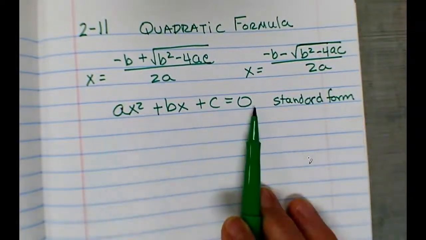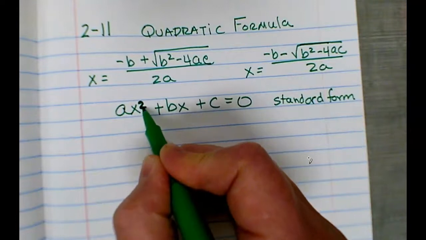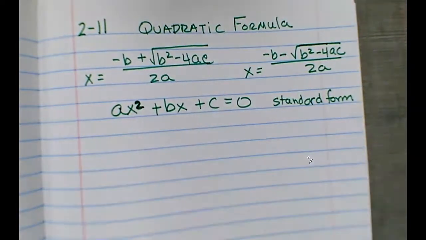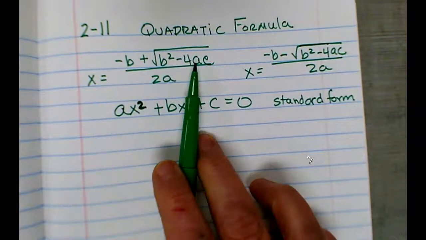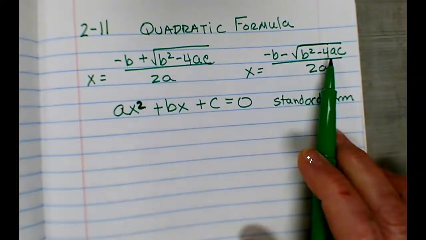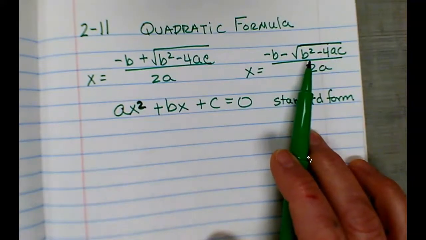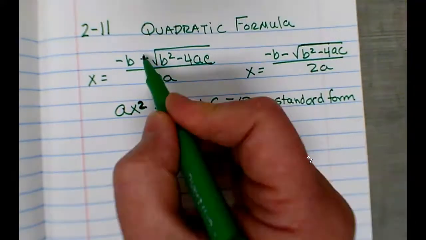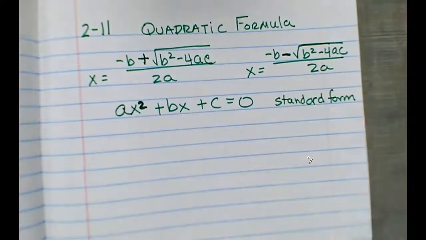This is standard form for a quadratic, and the reason it is quadratic is because x is squared. If x is squared, how many answers does it have? 2. And you get one answer from this equation and one answer from that equation. And what's the only difference between those two equations? This one has adding and this one has subtracting.